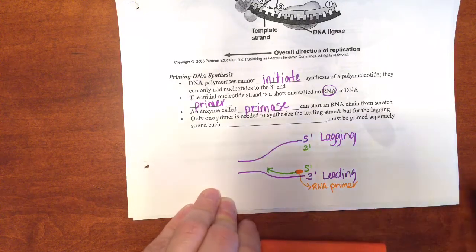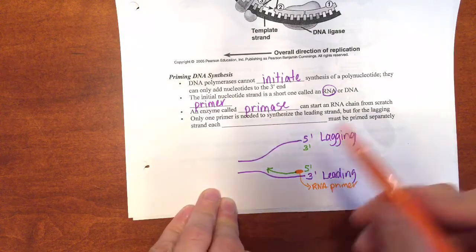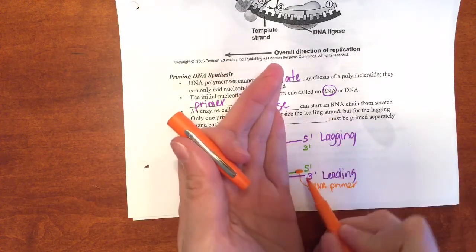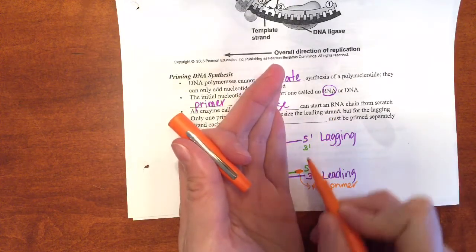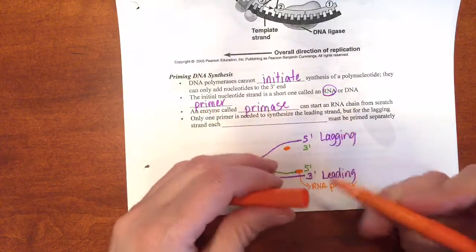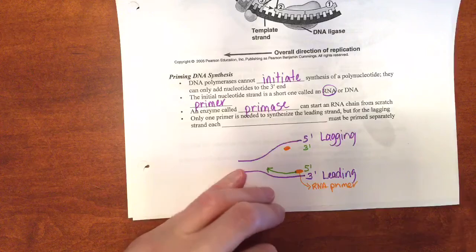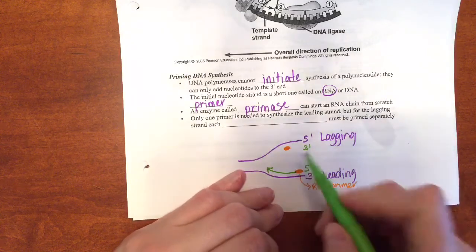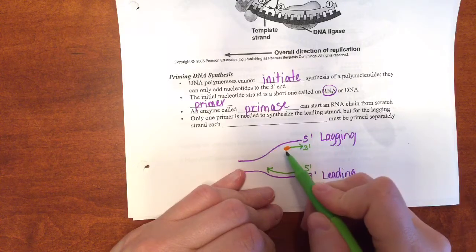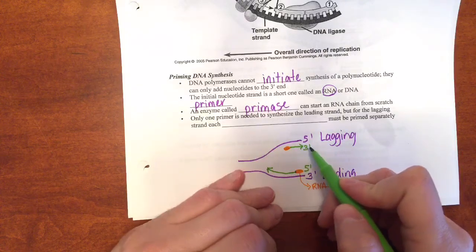Now if we look at the lagging strand, we need a primer. Let's say it opened up this much to begin with. So it adds the primer right here to begin the replication, and then DNA polymerase can add nucleotides to the end because it's growing in the 5' to 3' direction.